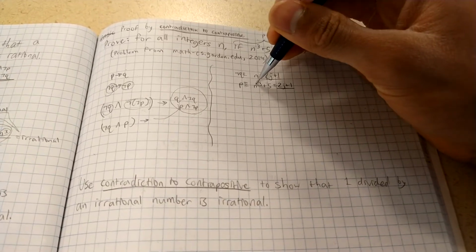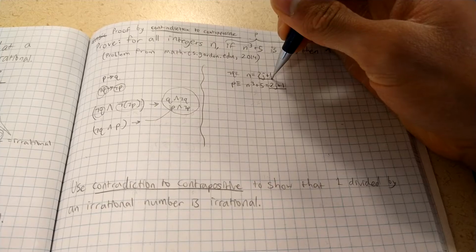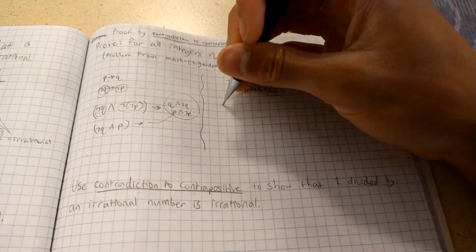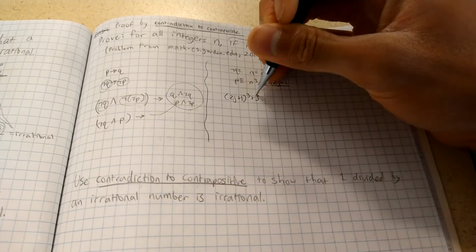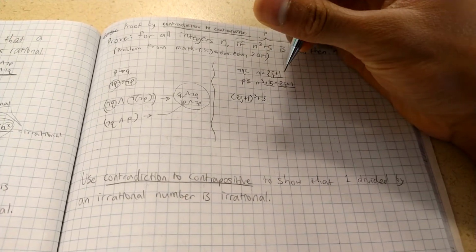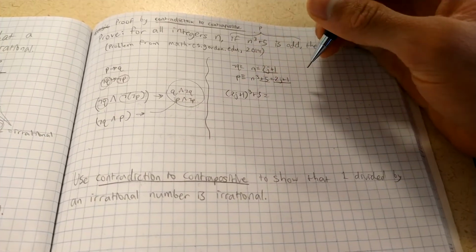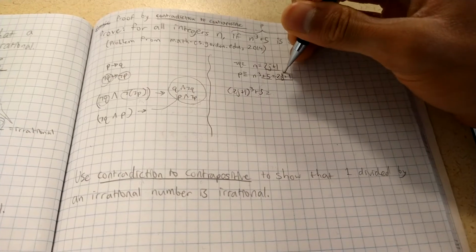Because n is equal to 2j plus 1, n cubed would be 2j plus 1 cubed, plus 5. And then that would be equal to, oops, I should have used a different variable here. Let's use k.